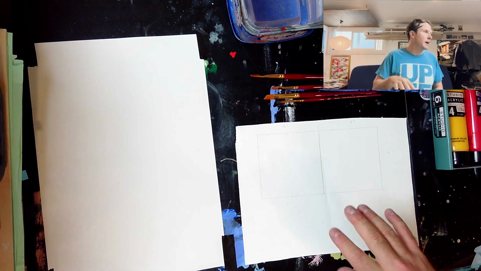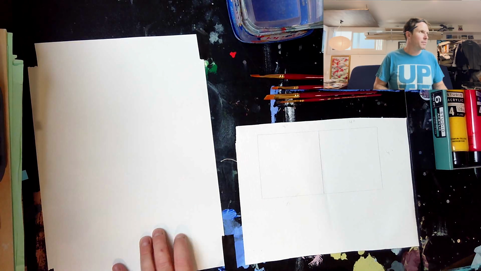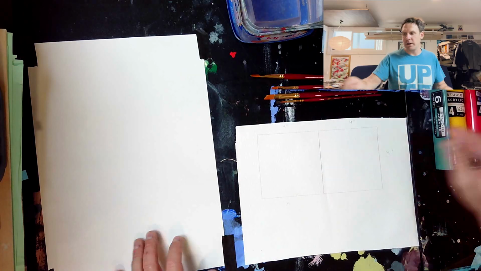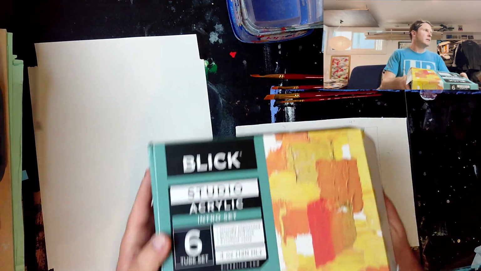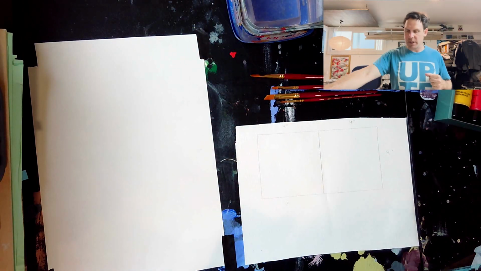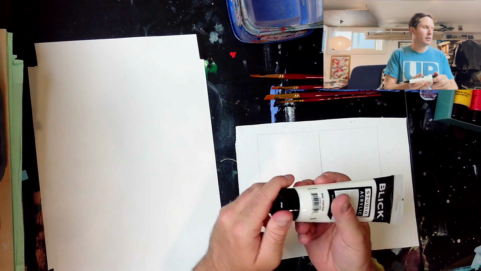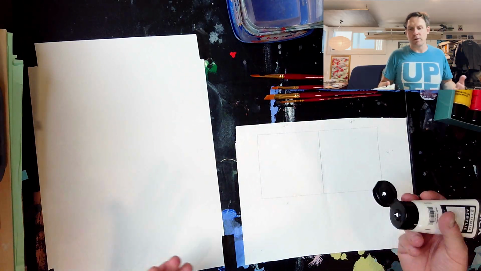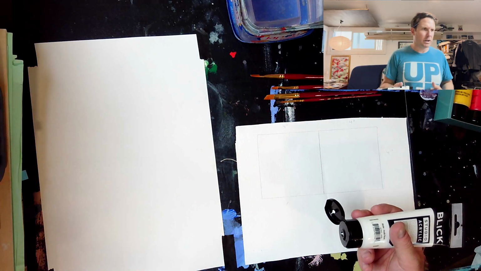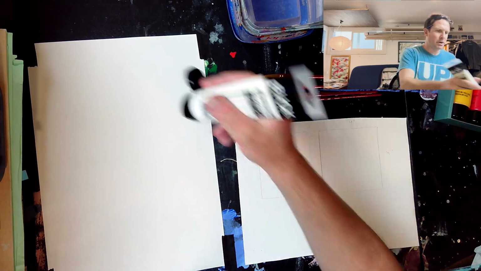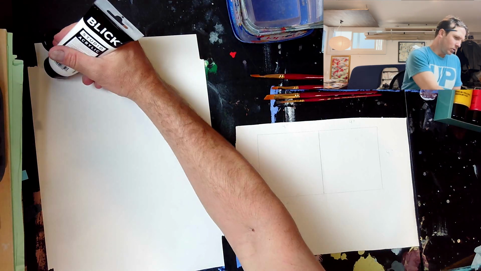As you can see, I have my palette paper, canvas paper, some brushes, some water, and the lovely Dick Blick Studio Acrylic set with my colors here. So quickly, I'm just going to set up my palette the way I like to do it. You can do it however you want, but this is a nice organized way that's really worked for me.